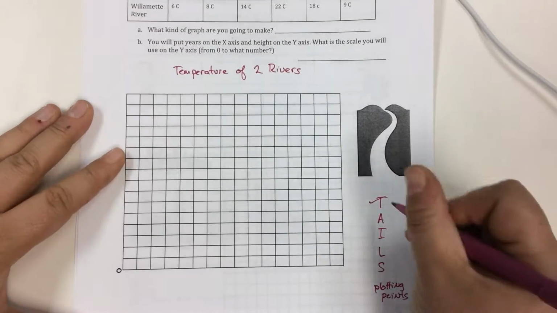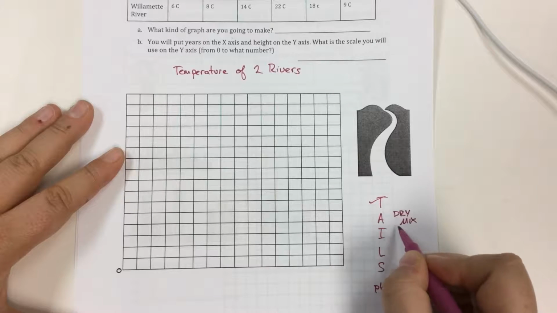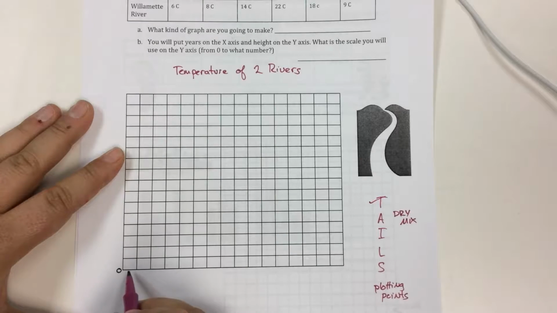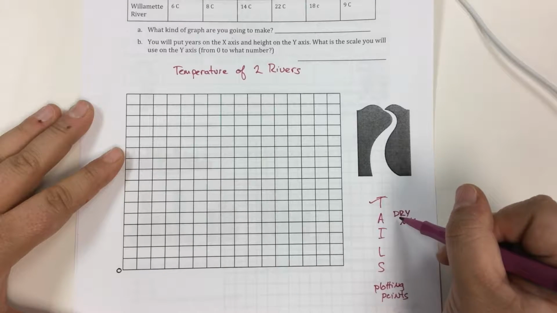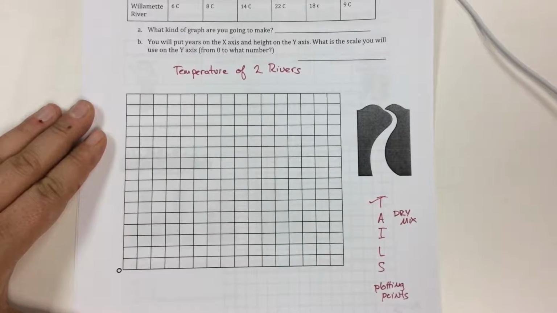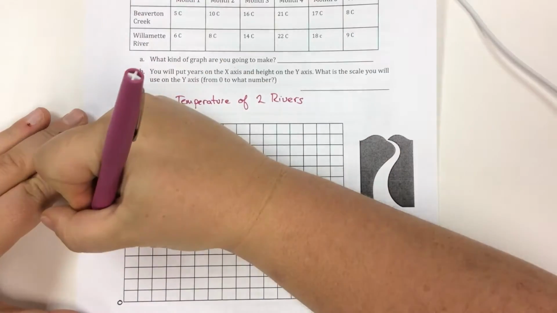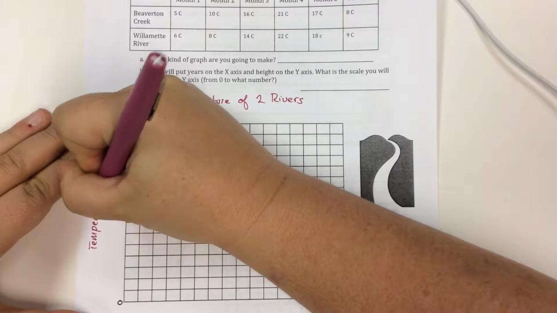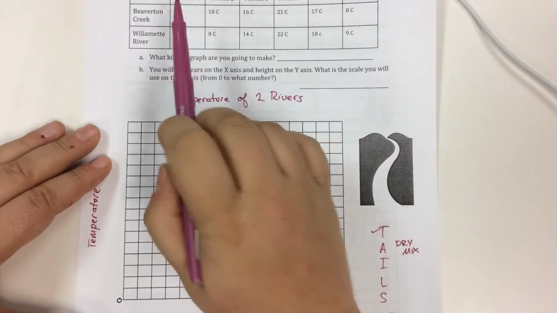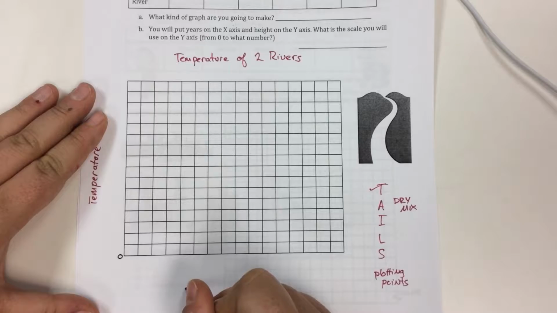Axes. Remember DRY MIX? The thing that we changed, the independent variable, goes on the x-axis. The thing we measured, the dependent variable, goes on the y-axis. So in this case, the thing that got measured was temperature. So we know that temperature is going to go on the y-axis. And if temperature goes on the y-axis, then months is the other thing that's changing. That's going to go on the x-axis.